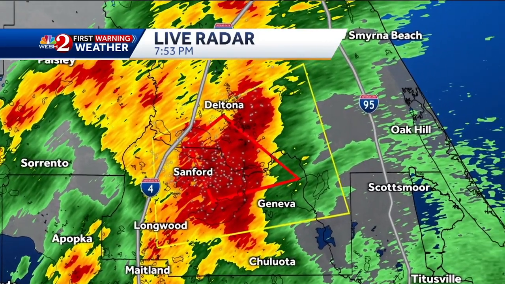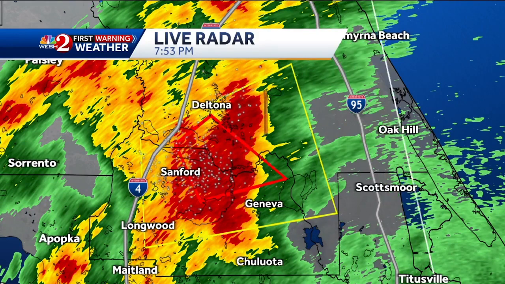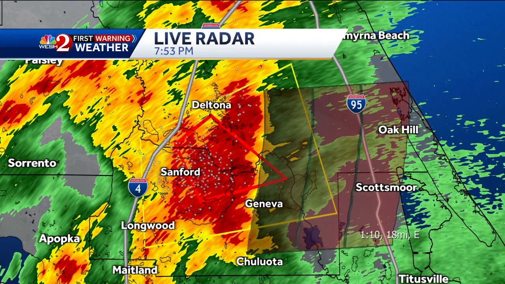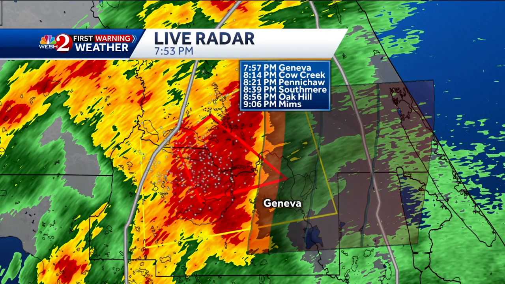What I'm going to do one more time here, so you can see the coast, is put a line right here from Geneva to Chuluota, again moving east at about 20 miles an hour. So that would put it right about there. So there's your new times of arrival, and we do this every time we get a new image.